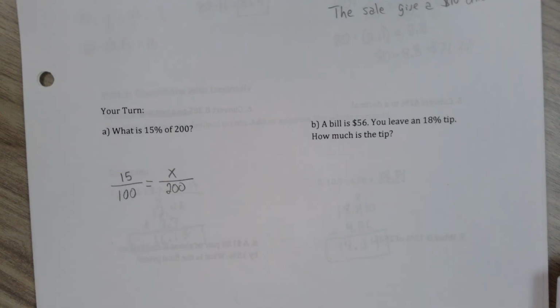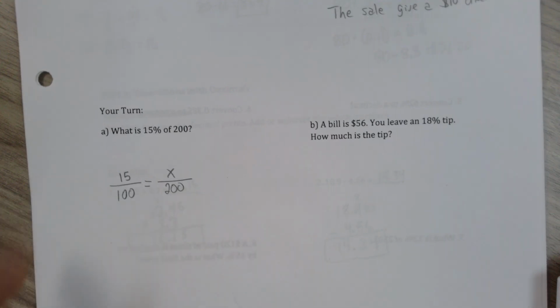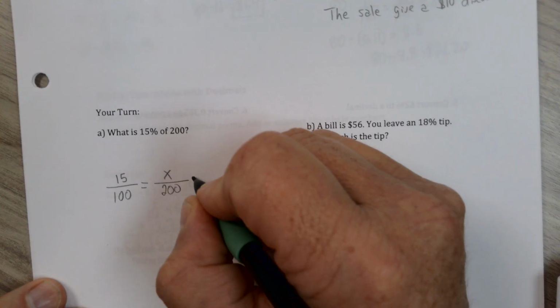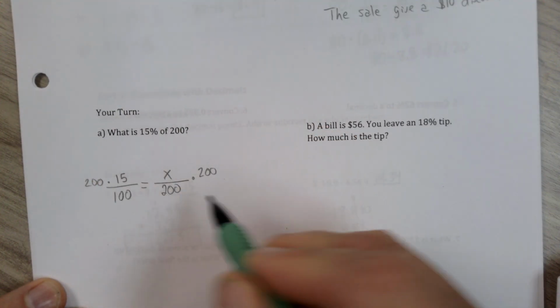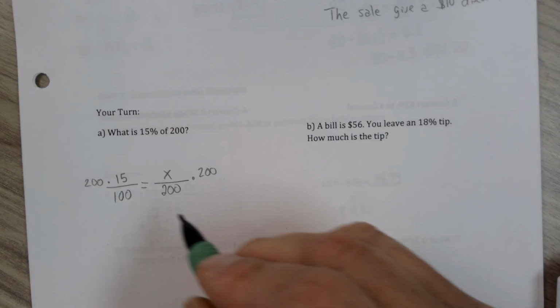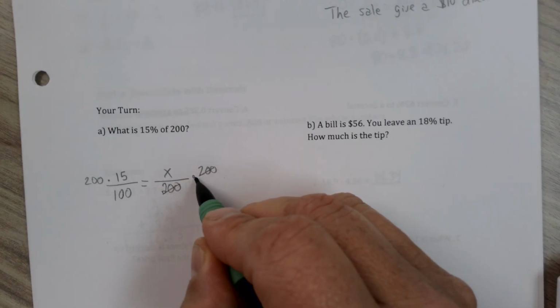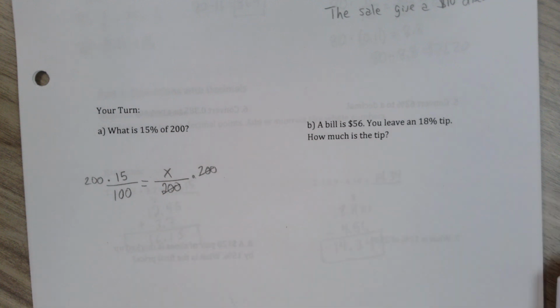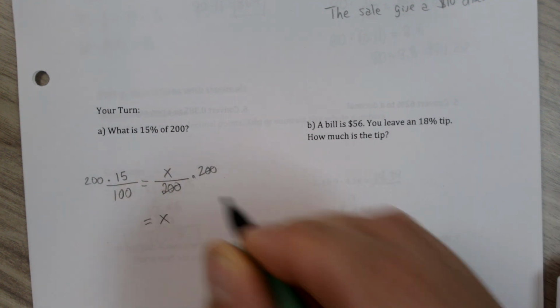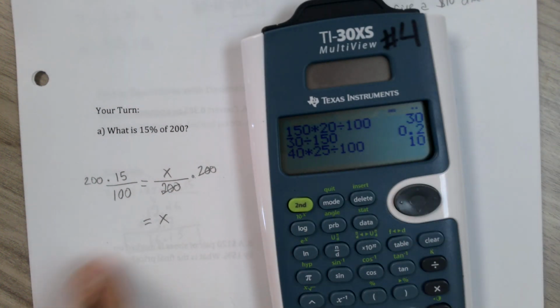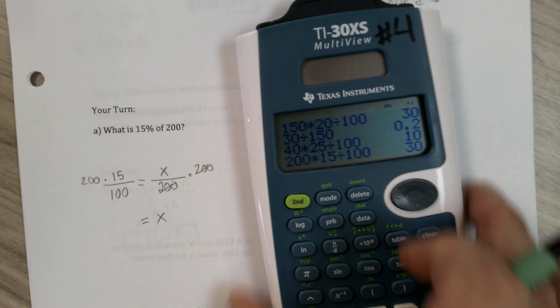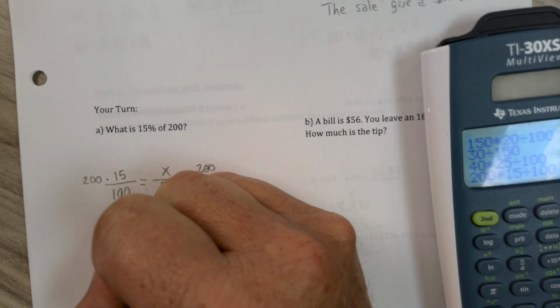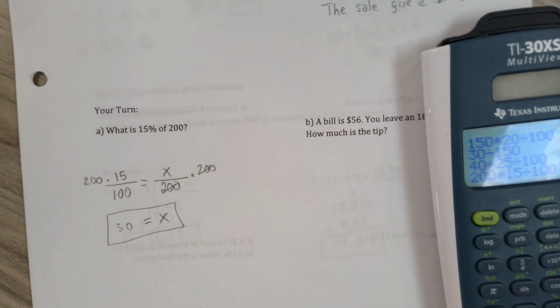So what would we multiply to both sides to make this 200 go away? A 200. So each time it's been the number in the bottom that we've multiplied by, because multiplying by 200 cancels a division of 200. So we have X equals, and now we'll go ahead and multiply. 200 times 15, divided by 100 is 30. That winds up being our answer.